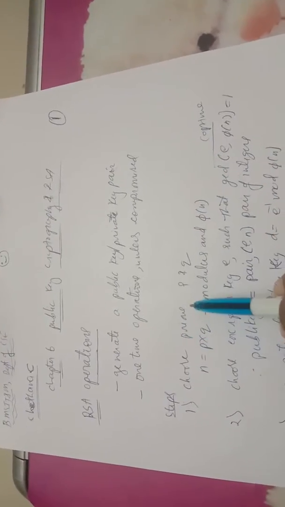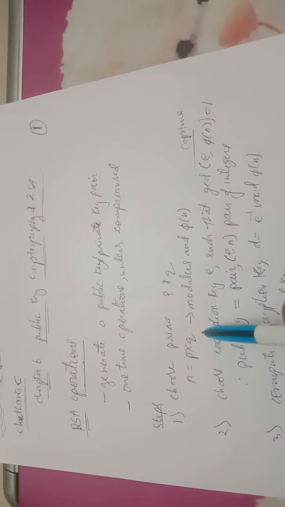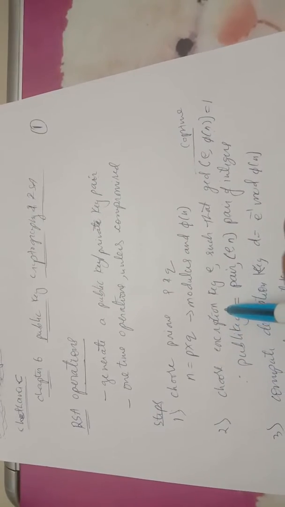The steps used in the RSA algorithm: first, choose the prime values p and q, using which we calculate the n value as p into q. Second step is we find the encryption key E such that GCD of E, phi of n is equal to 1. The meaning of this is the value of E and phi of n must be co-prime values. Once the value of E is found, we call the pair E, n, where both are integer values, the public key.